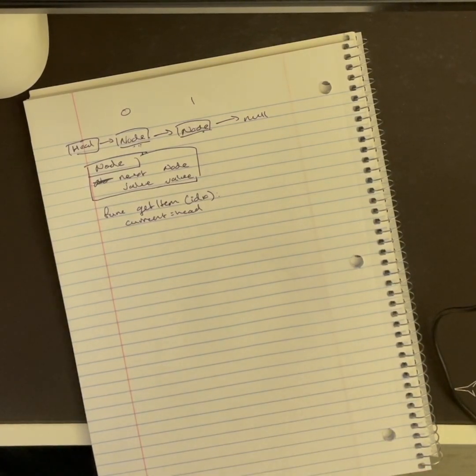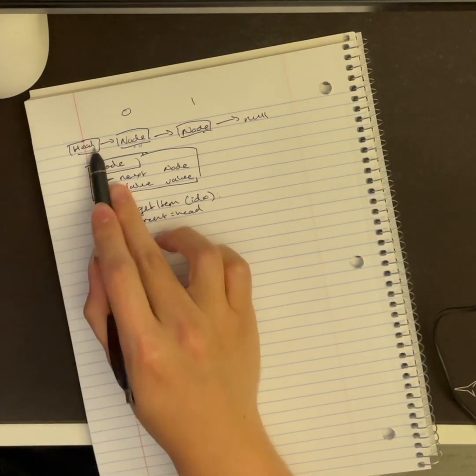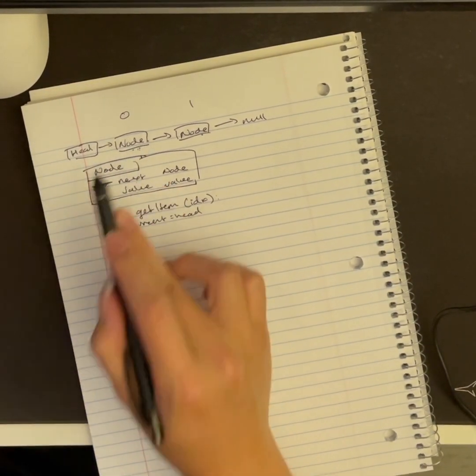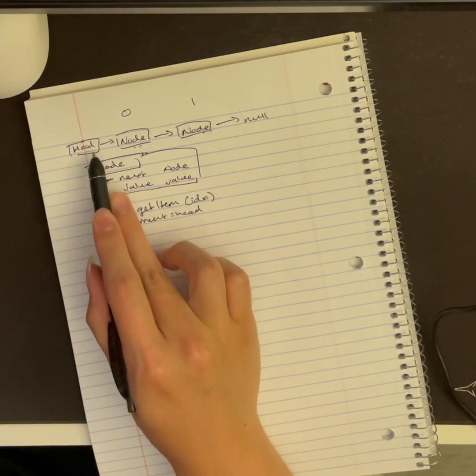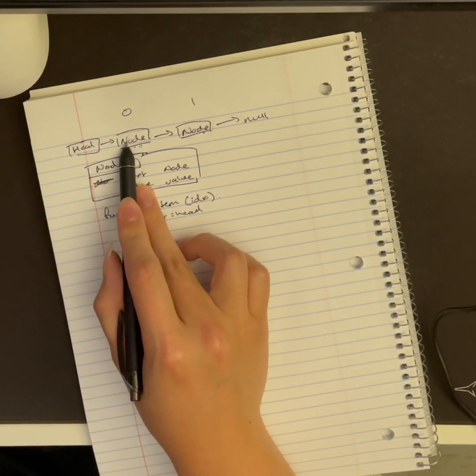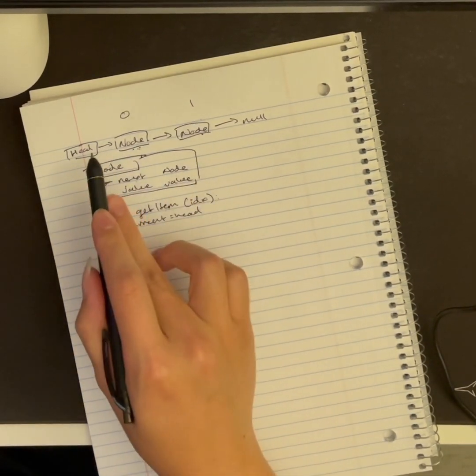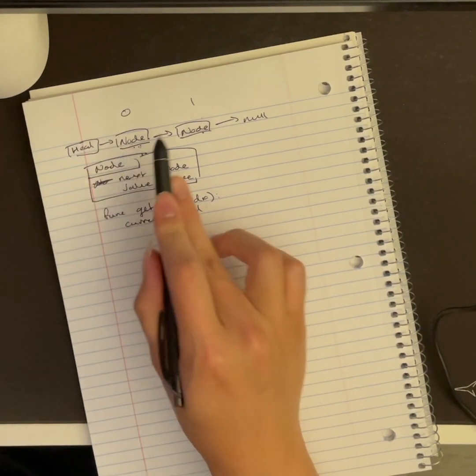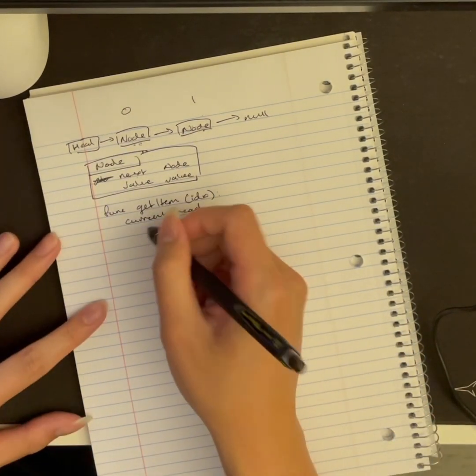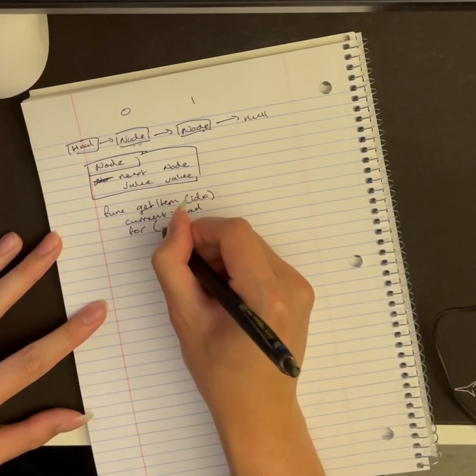Now, for example, if we wanted to go from head to index 0, we would have to jump once. So we would have to take the next once. If we wanted to get to index 1, we would have to do head.next. So we have to do next twice. Now, we could do this with a for loop.